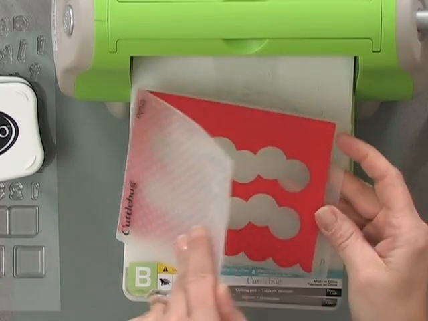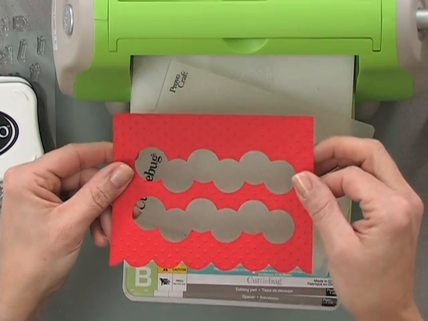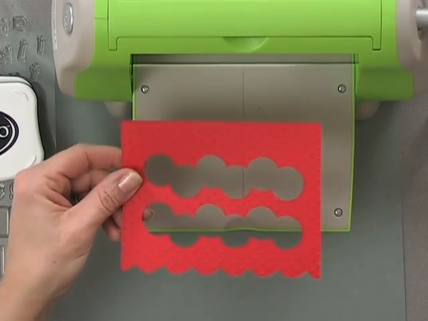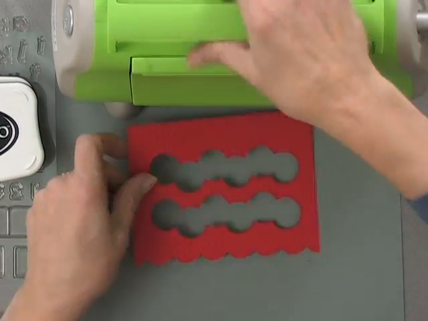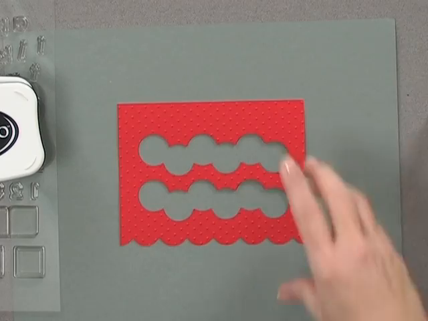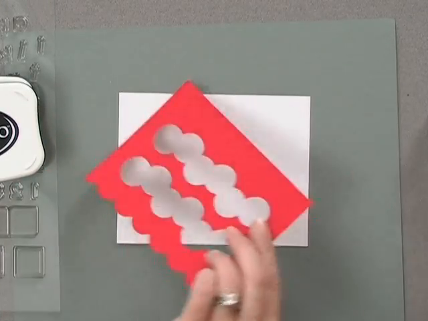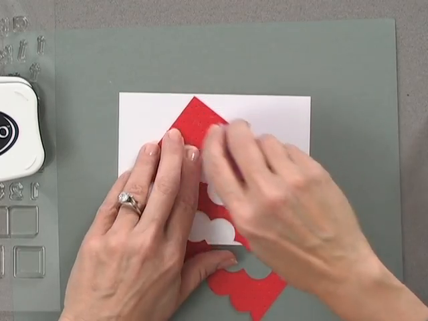And you can see how neat that looks once it's run through an embossing folder. So now you have texture on top of that cut piece of cardstock. And now I'm going to stick this whole thing onto this panel of white.